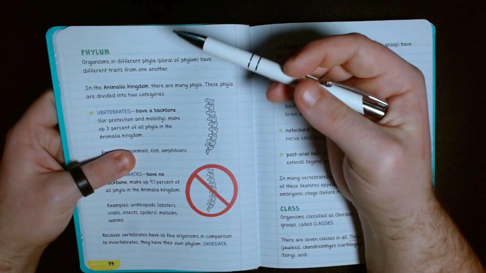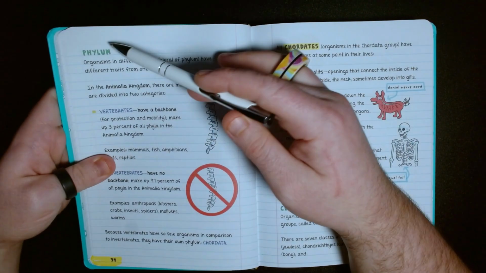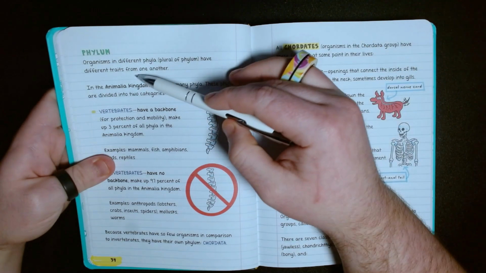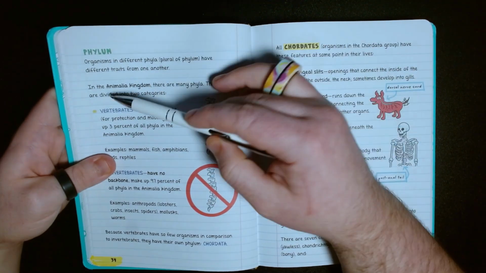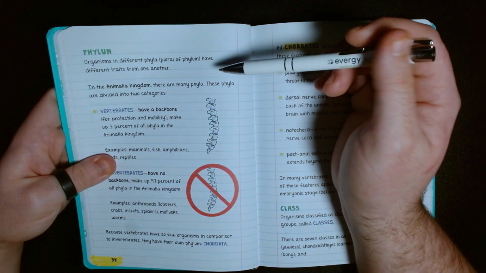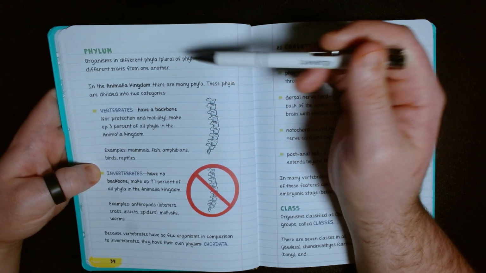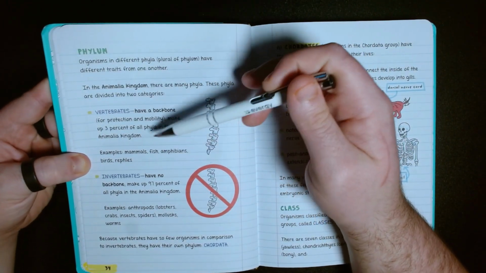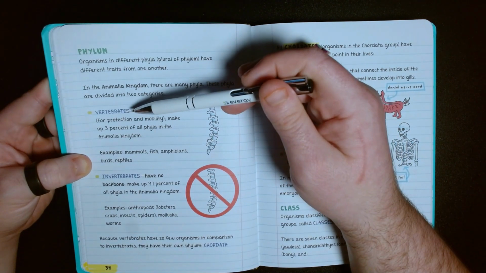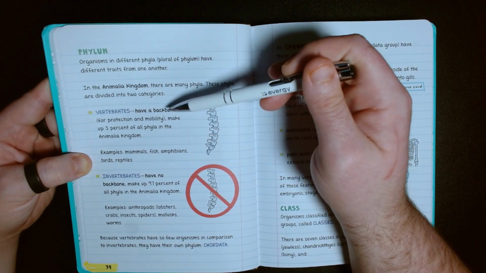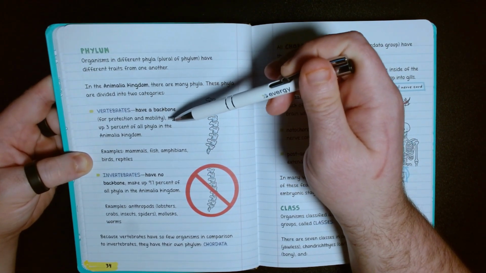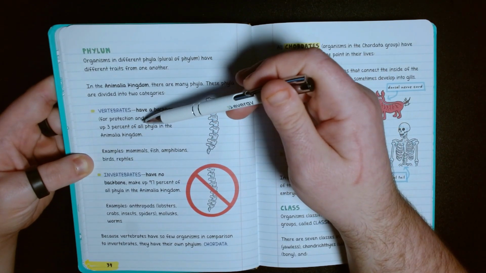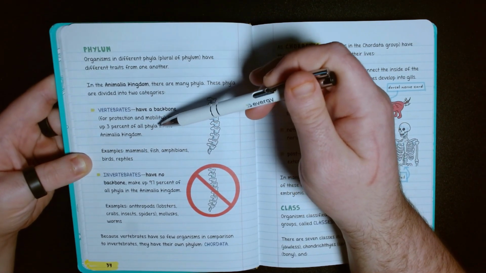Okay. Now we're getting into phylum. Organisms in different phyla have different traits from one another. In the Animalia kingdom, there are many phyla. These phyla are divided into two categories: vertebrates and invertebrates. Vertebrates have a backbone for protection and mobility. They make up 3% of all phyla.